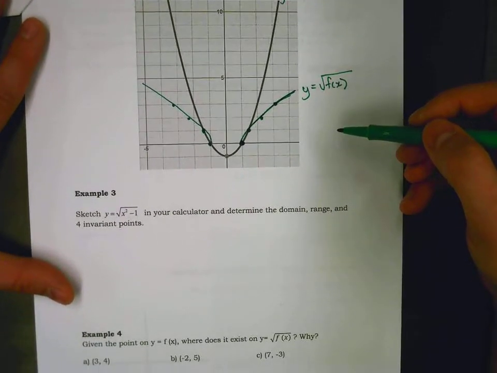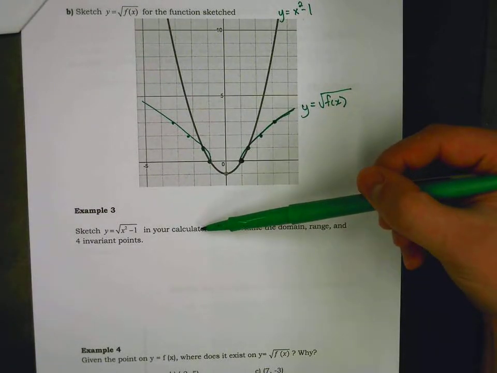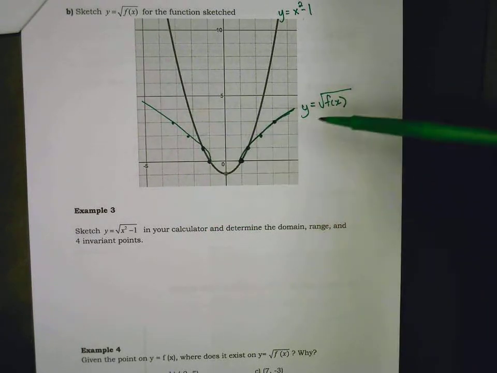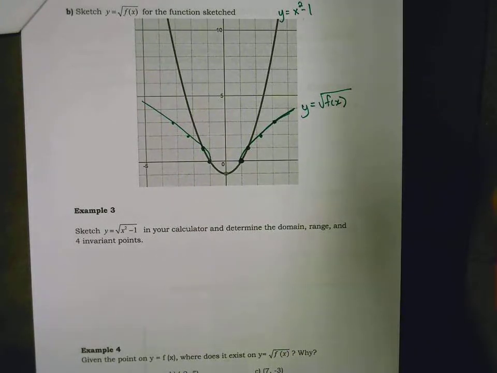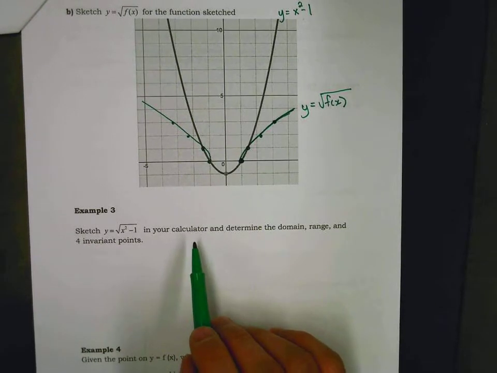Now, it is a good activity to sketch in your calculator just to see what it does, to make sure you get a very, very similar visual, because not always are you going to have a piece of grid paper that you'll do this with if you're on a diploma or a larger test. So sketching in your calculator is good to do.